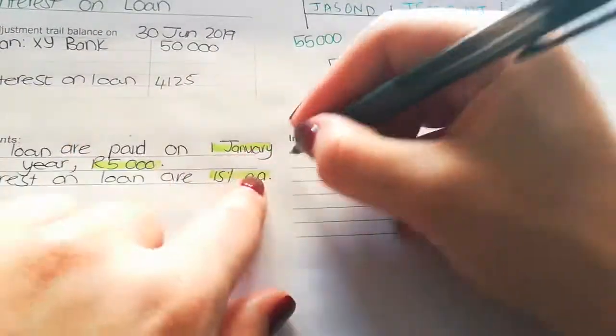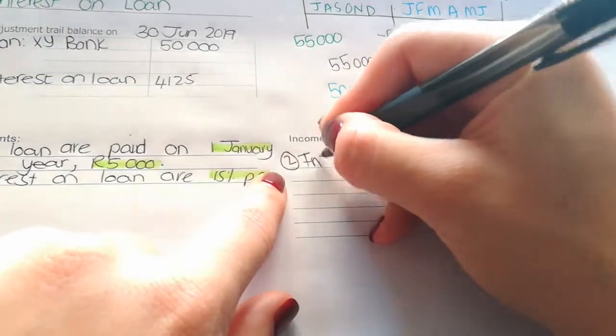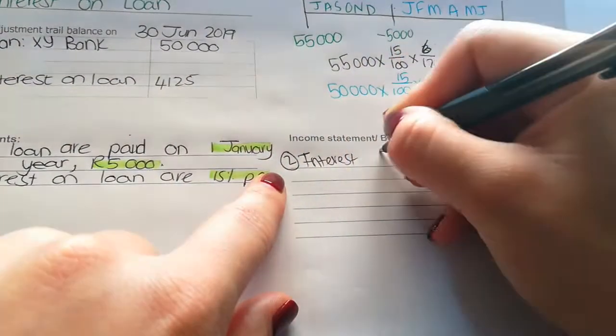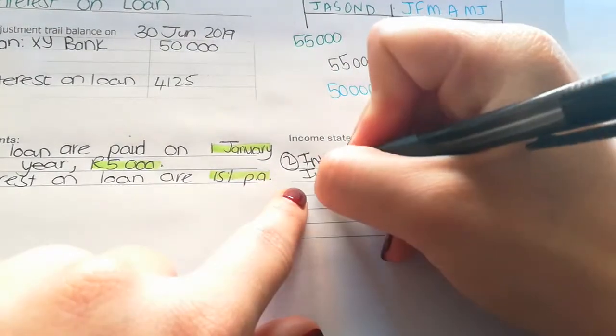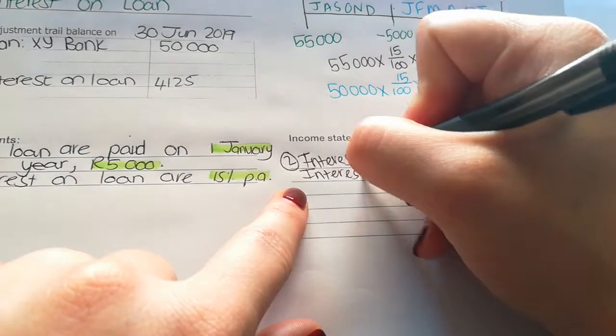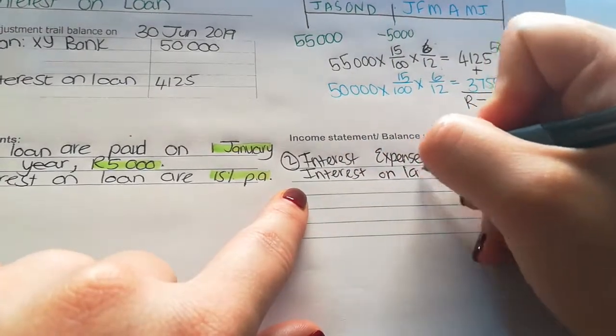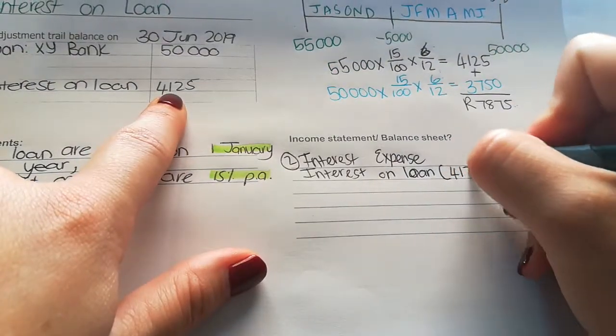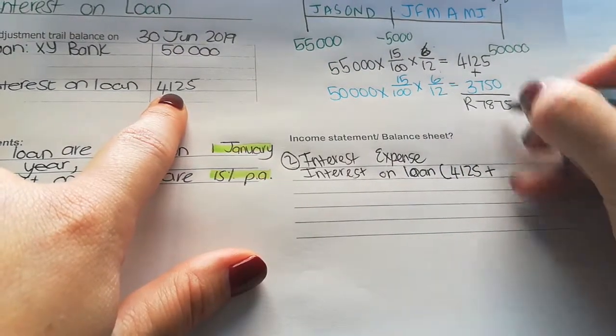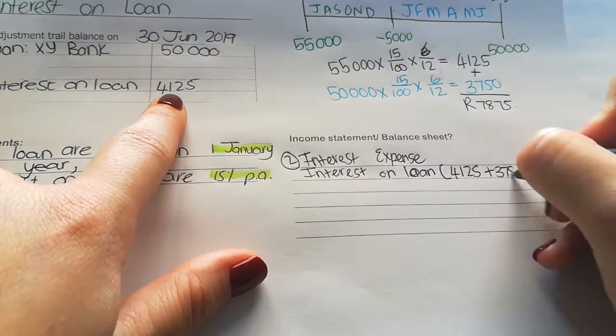So now in note 2, I have interest expense, and I'm going to have interest on loan underneath that. And I always start with a bracket and the amount of 4,125, and I need to plus that 3,750.